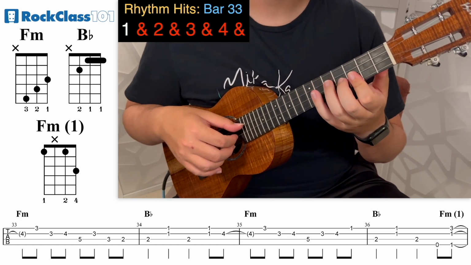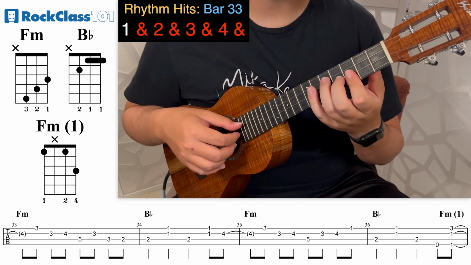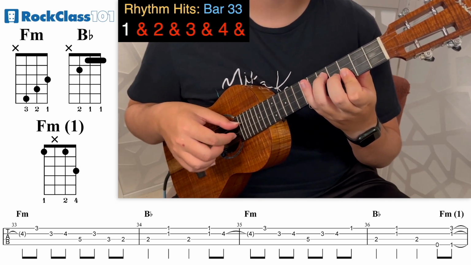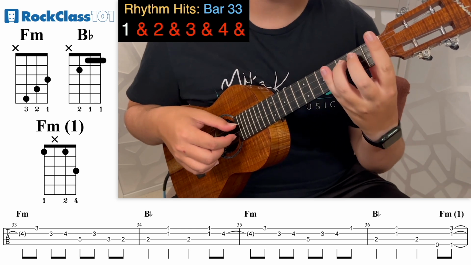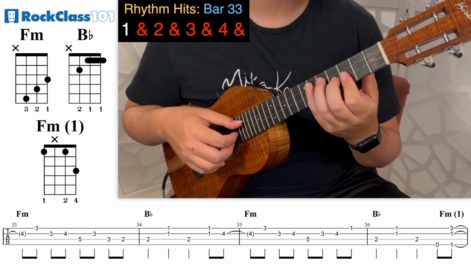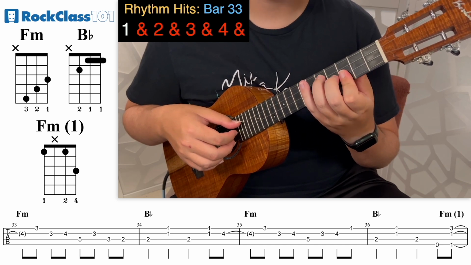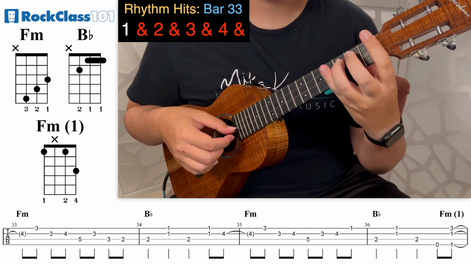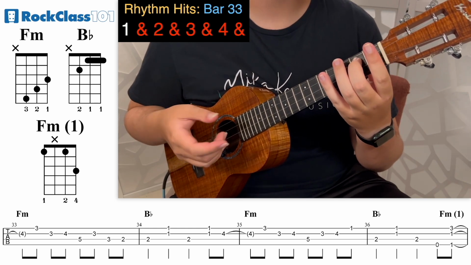So if I were to go 3 and 4 and 1 and 2 and 3 and 4 and just like that. So one more time. 3 and 4 and 1 and 2, and that's what measure 33 would sound like.